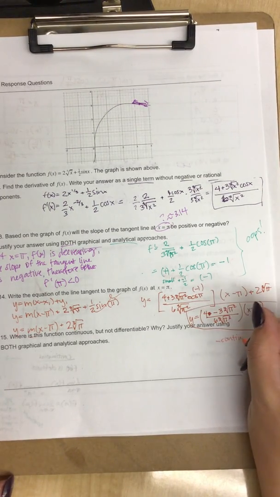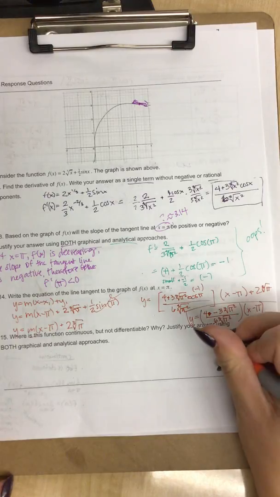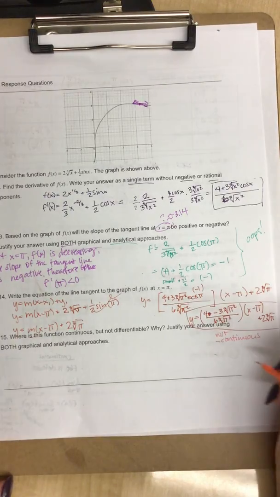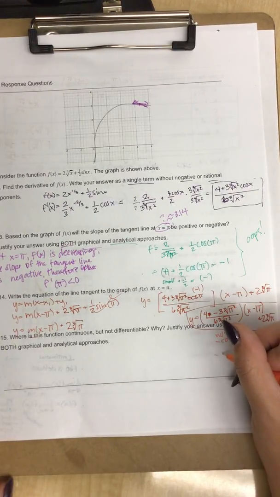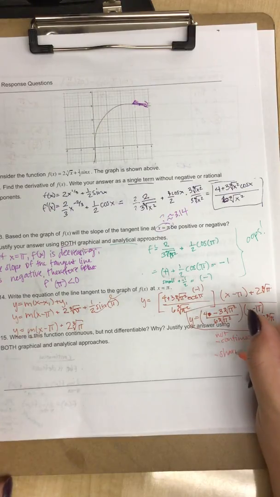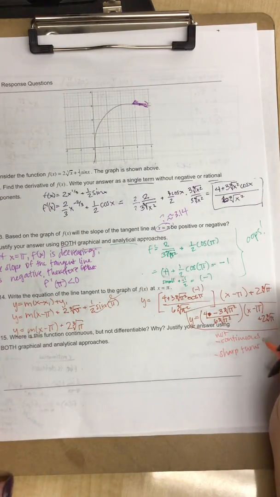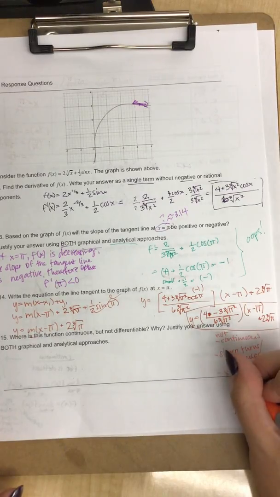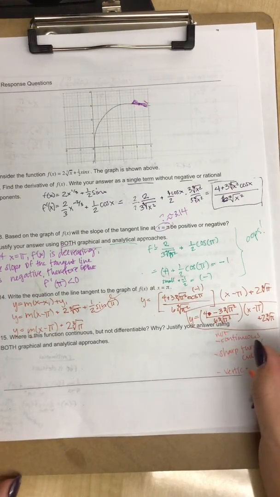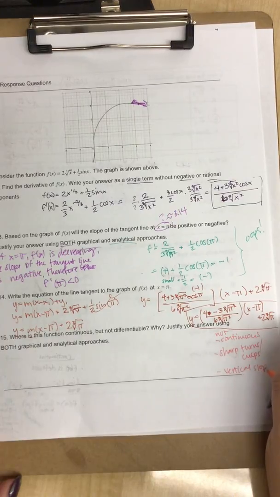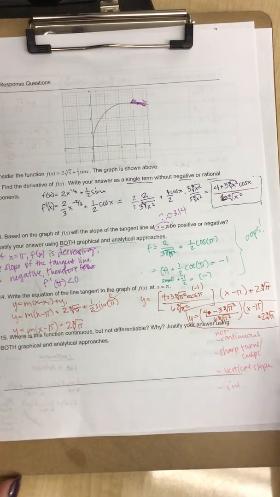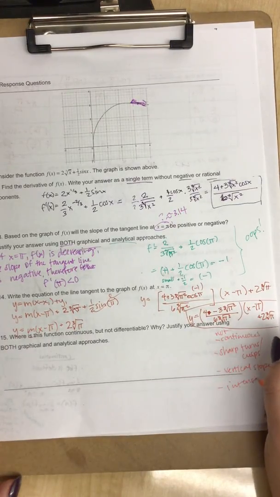One is continuous, or if it's not continuous, it's not differentiable, okay? Another one is sharp turns, cusps, okay? Then we've got vertical slopes and intense oscillations.